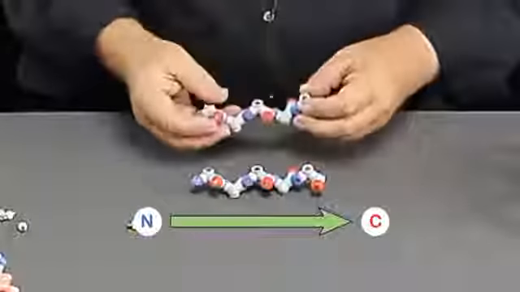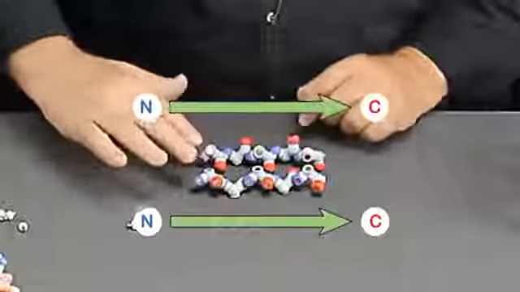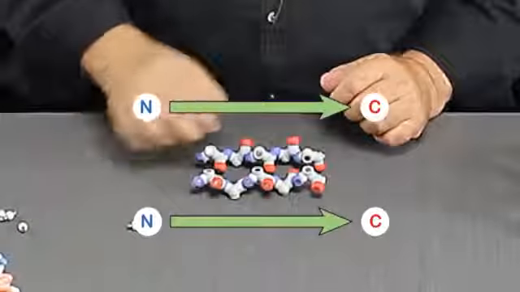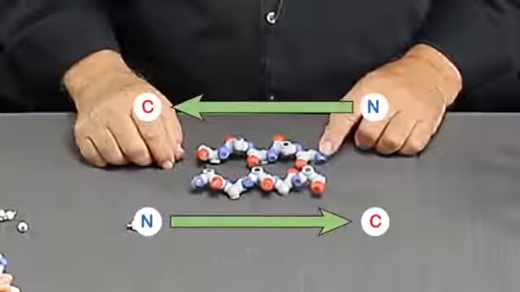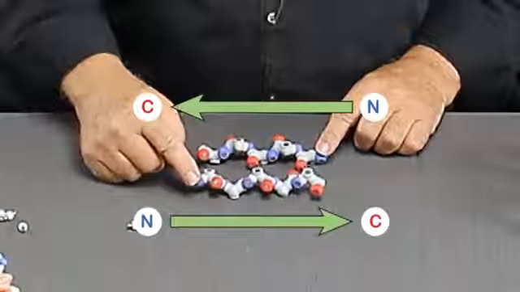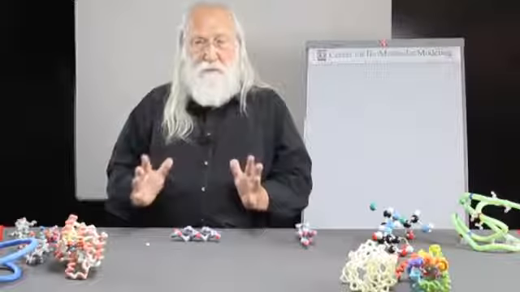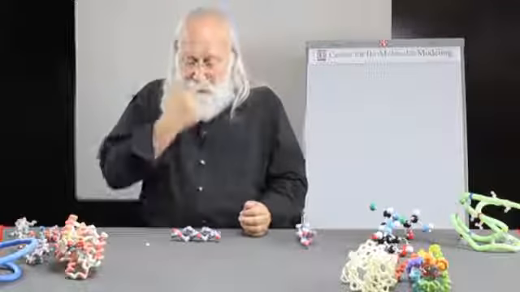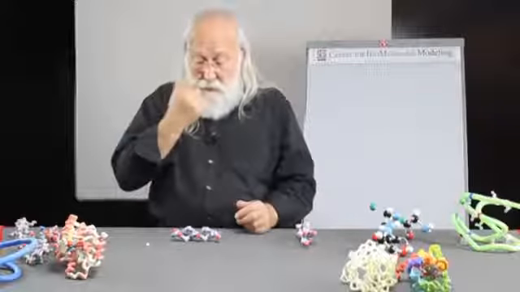We can arrange the other strand of this beta sheet in the same direction, in which case this would be a parallel beta sheet. Or we can turn this one around. Now the N terminus is here versus here. So this is going to make an anti-parallel beta sheet. Both kinds of beta sheets occur in proteins. That might be something you want to pay attention to as you're looking at your protein.